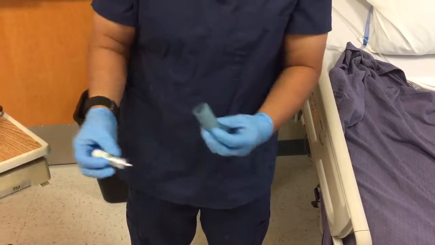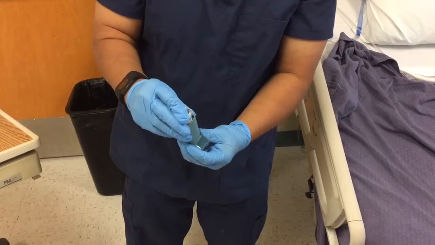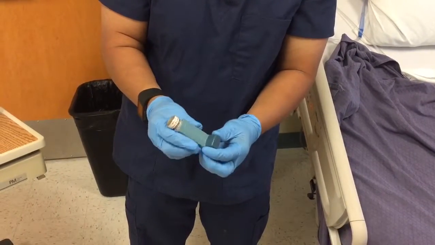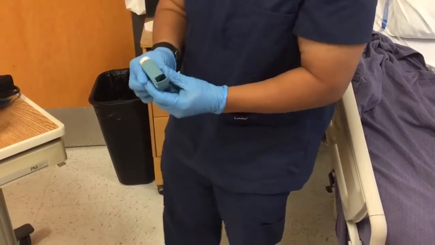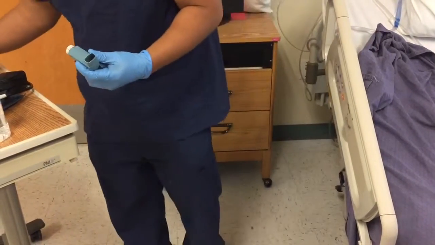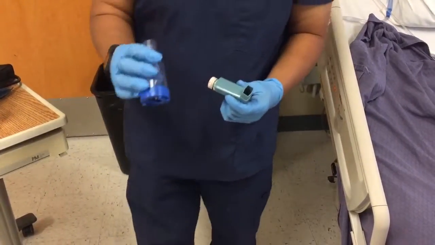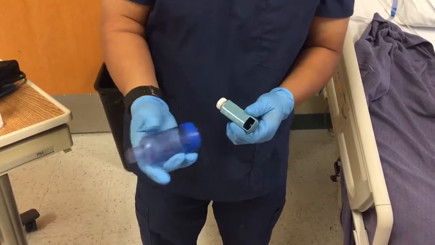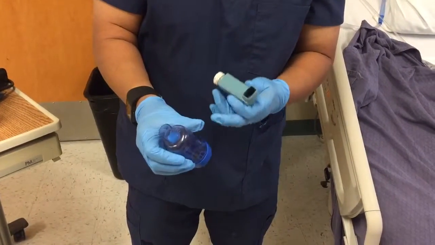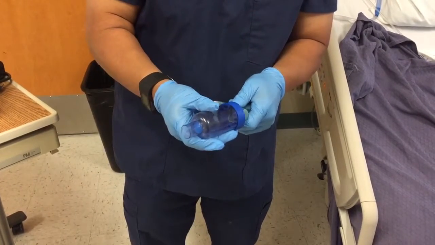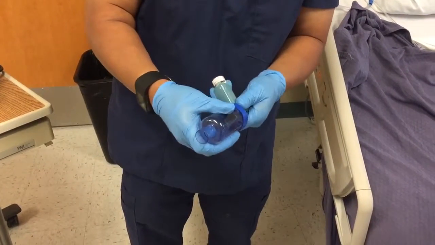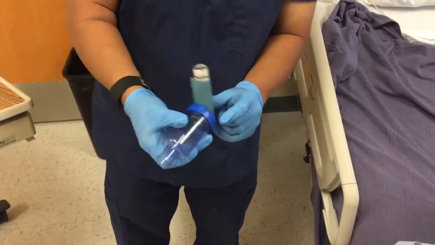You would go ahead and insert that inside the inhaler, remove the cap, and in addition, we do have a holding chamber, and the holding chamber essentially captures the aerosol ready for use. So we go ahead and put this through.